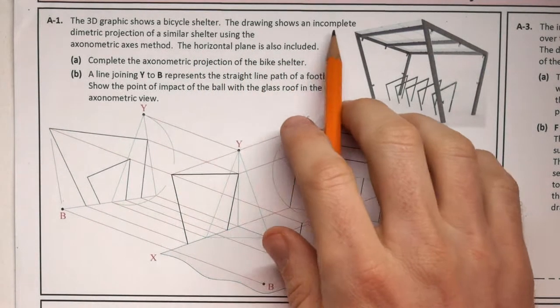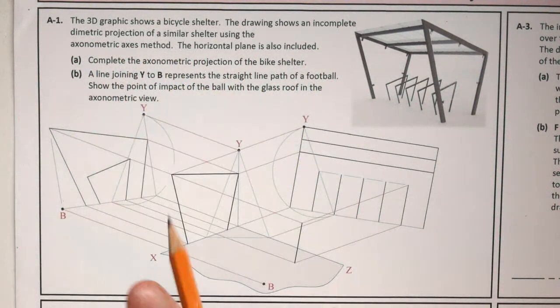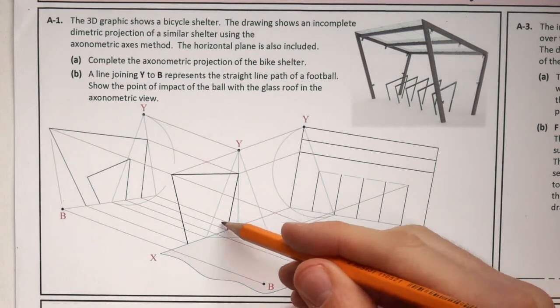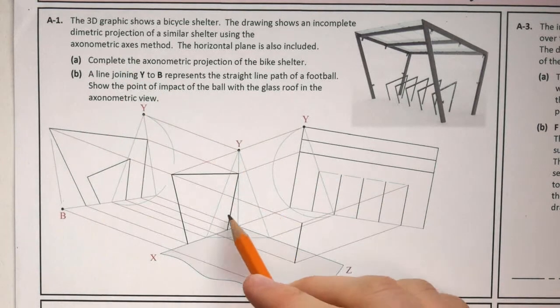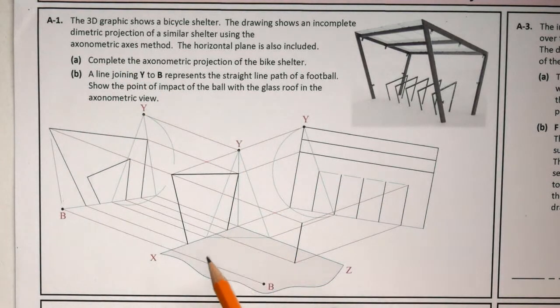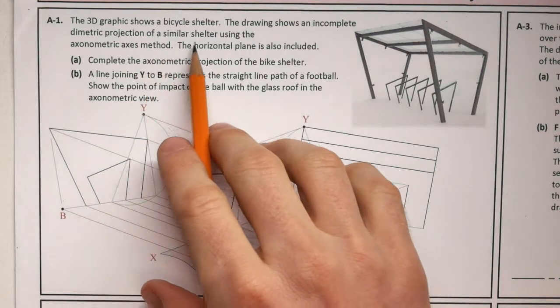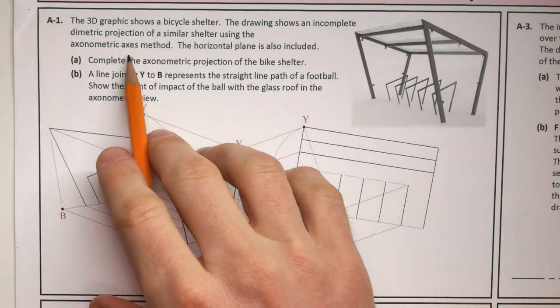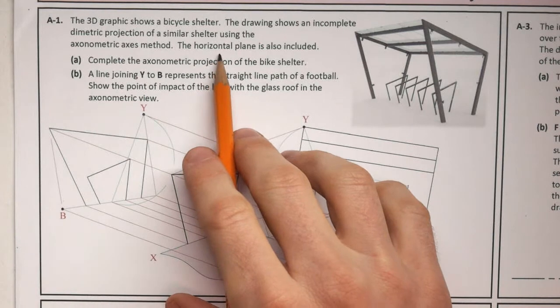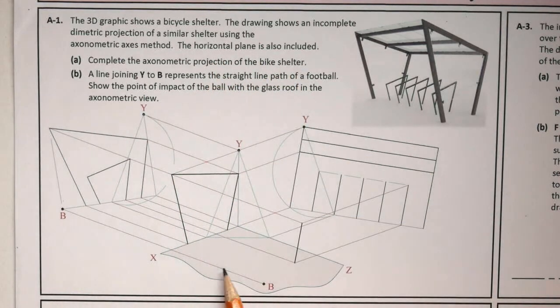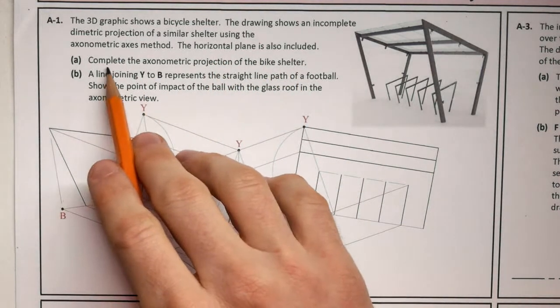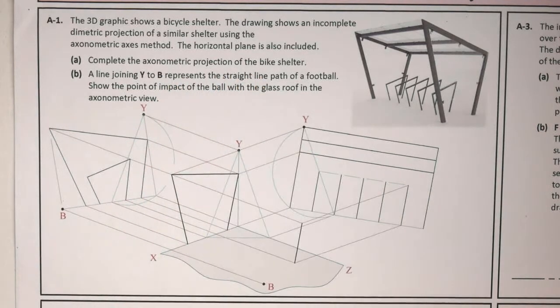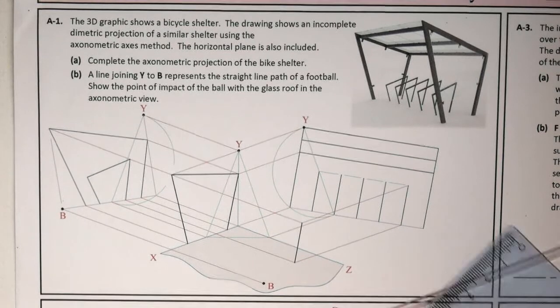The drawing shows an incomplete diametric projection, so diametric, two similar angles here and here, of a similar shelter using the axonometric axis method. The horizontal plane is also included, so here's a horizontal plane. Complete the axonometric projection of the bike shelter. So I'm going to need these sliding set squares in order to complete that.